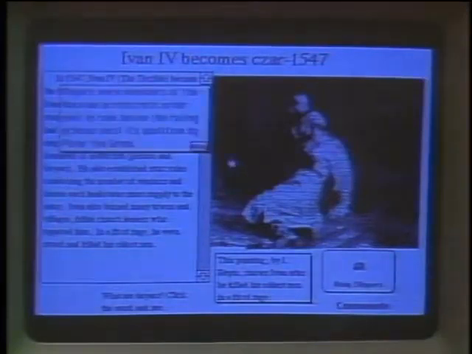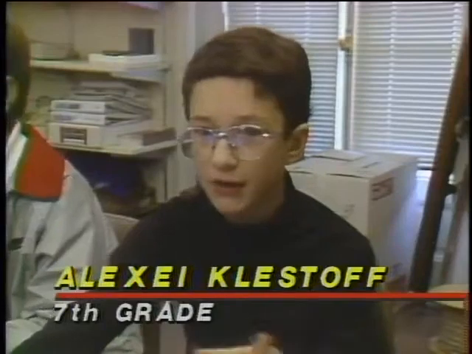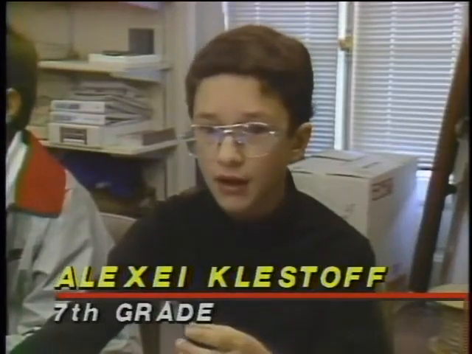It's fun because you can take stuff from almost any other graphics program, and you can use the scanner and you can incorporate a lot of stuff into it.